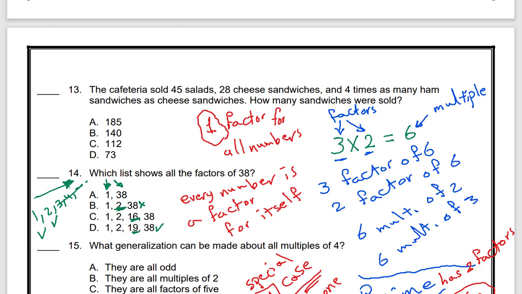The cafeteria sold 45 salads, 28 cheese sandwiches, and 4 times as many ham sandwiches as cheese sandwiches. Continue. How many what? Sandwiches. How many sandwiches were sold in all?